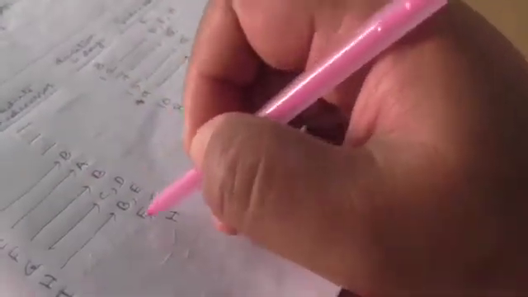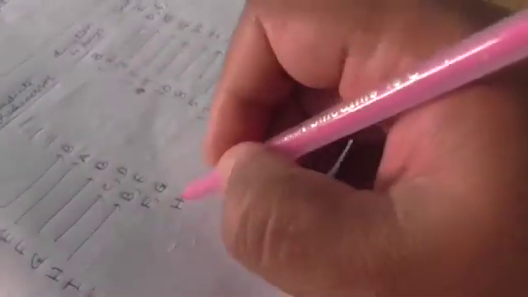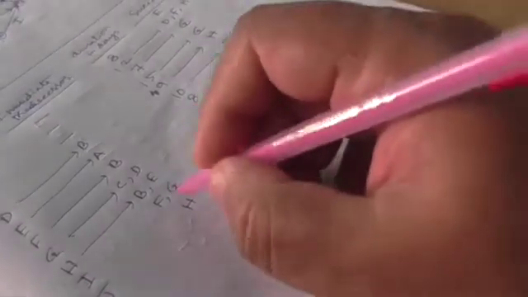E's successor is H. F's successor is I. G's successor is again I. H's successor is J.